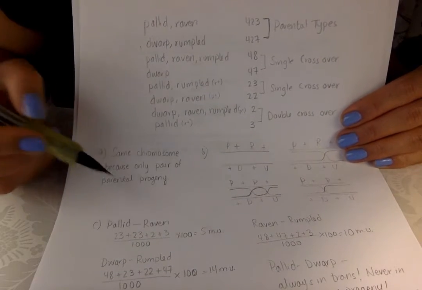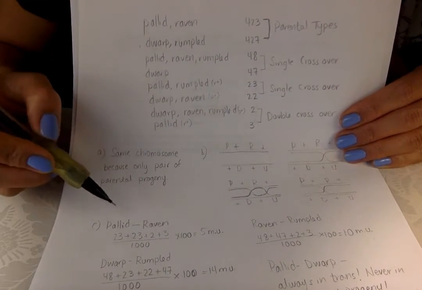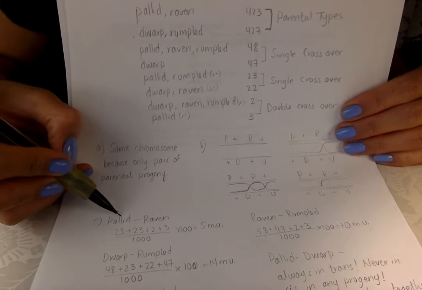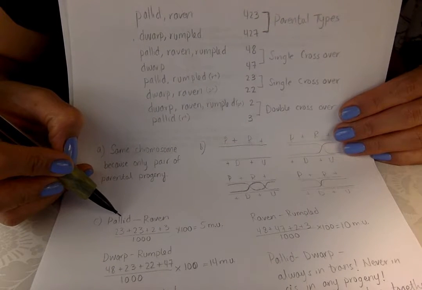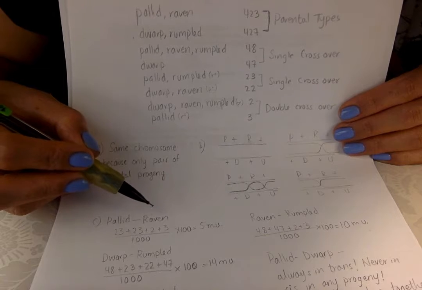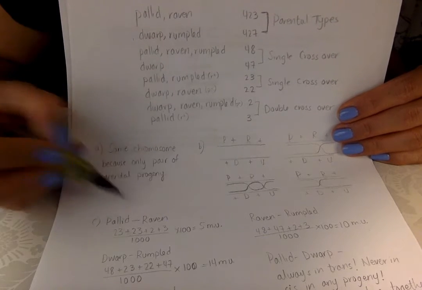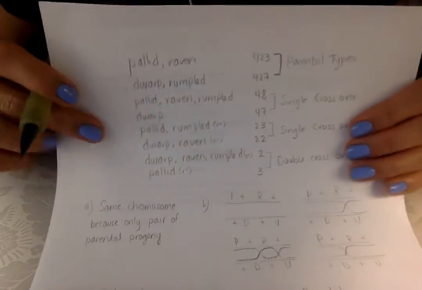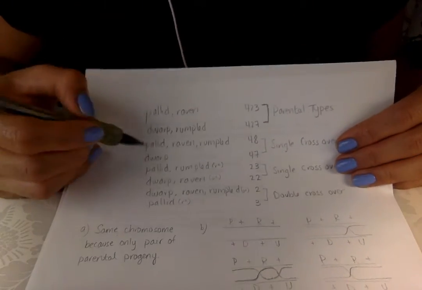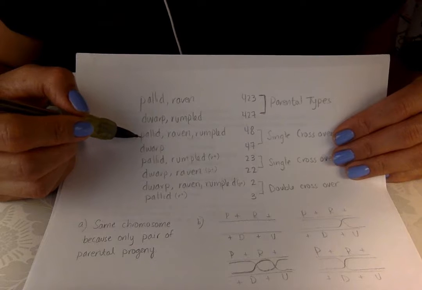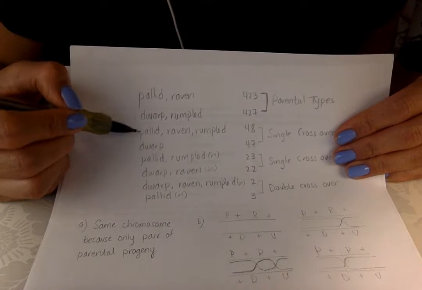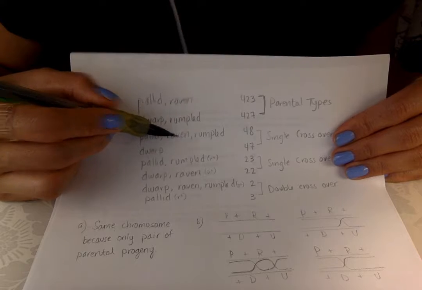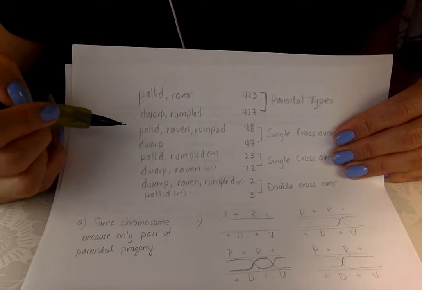I want to have a single crossover event between pallid and raven. So I would have 1 mutant copy and 1 wild type copy of either pallid or raven, okay? So 1 of each, either one. So then you go back up here and you look at the first crossover event and you have a mutant pallid, but you also have a mutant raven. So we're not going to pick that up.